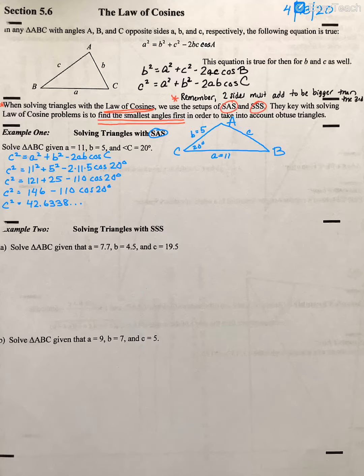And what is our last step to solving this? We currently have C squared. We need to know what C is. How do you get from C squared to C? You take the square root. So I would encourage you to take the square root of the entire decimal that should still be on your calculator screen, not shorten it, just to make sure you are precise.